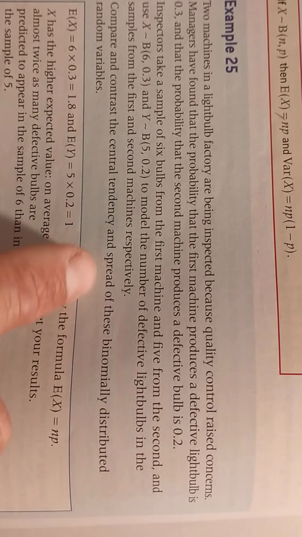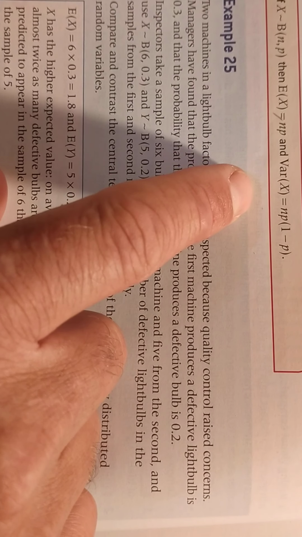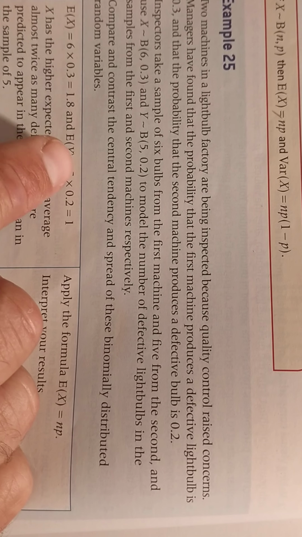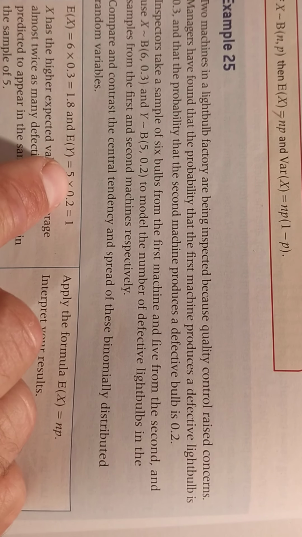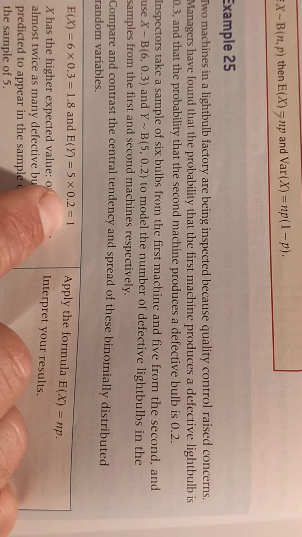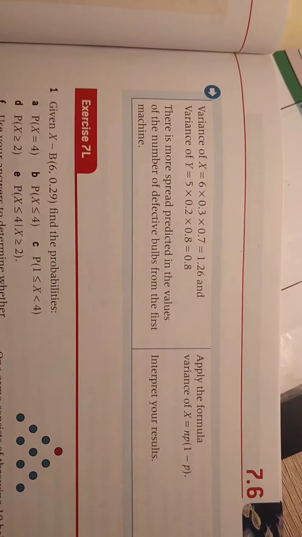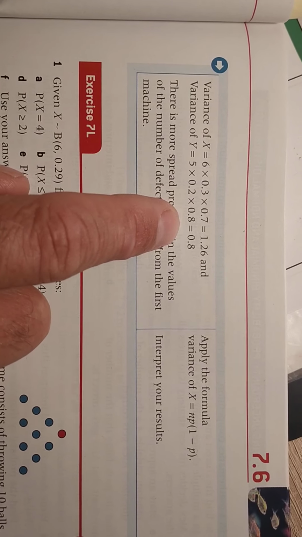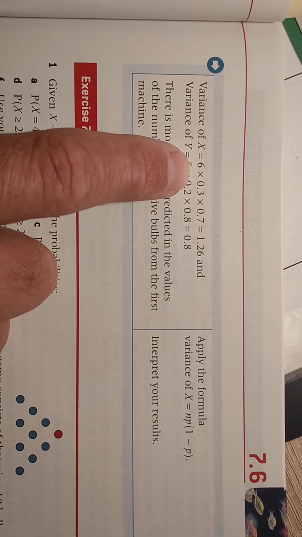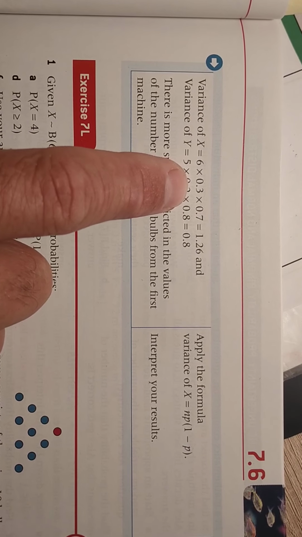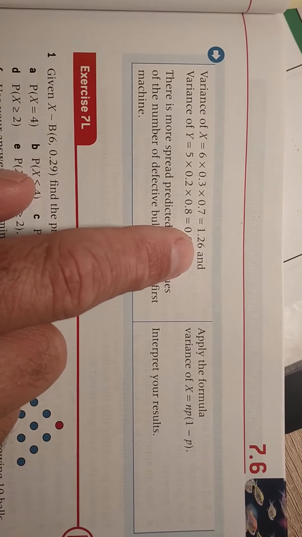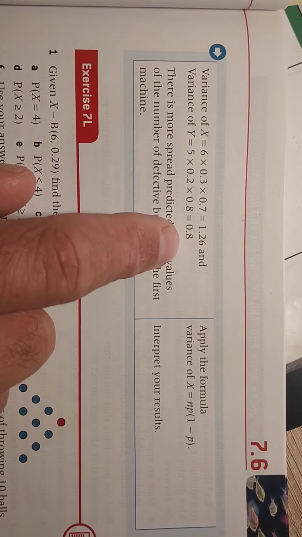Okay, so that's central tendency, and then for spread, we use this formula here: n times p times 1 minus p. For y, that's 5 times 0.2 times 0.8, which is 0.8. And for the random variable x, it's 6 times 0.3 times 1 minus 0.3, or 0.7, which is 1.26. So 1.26 is the variance of x, and 0.8 is the variance of y.